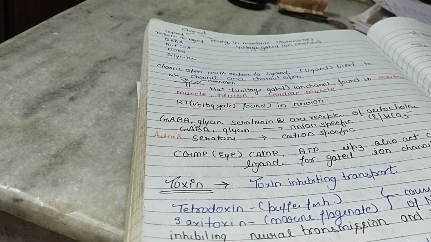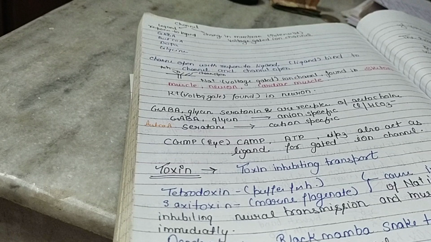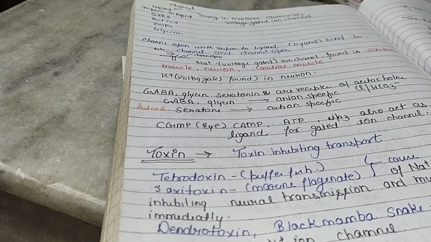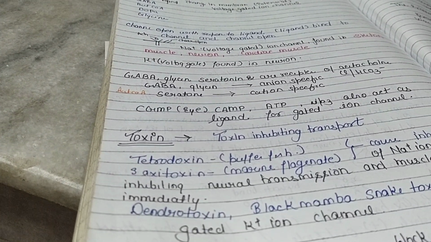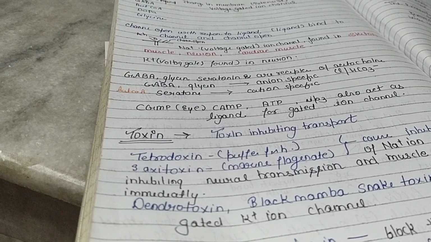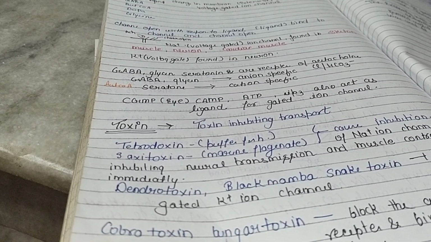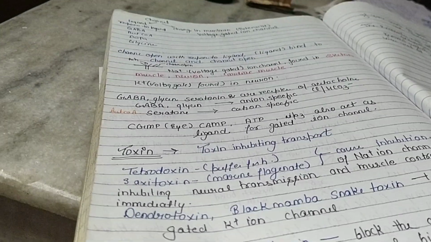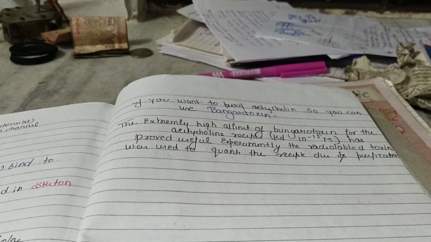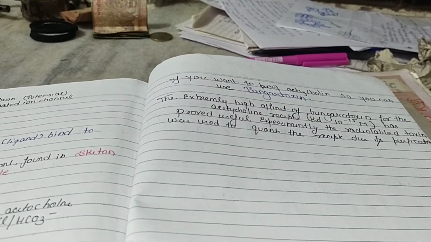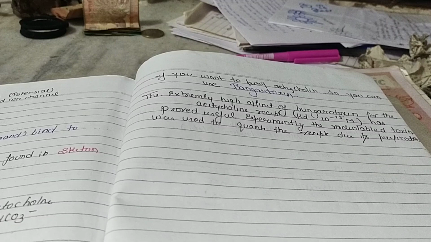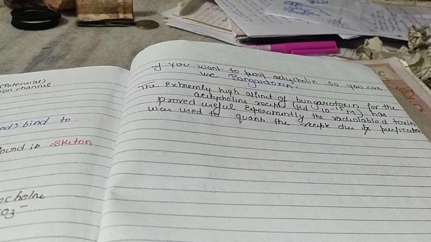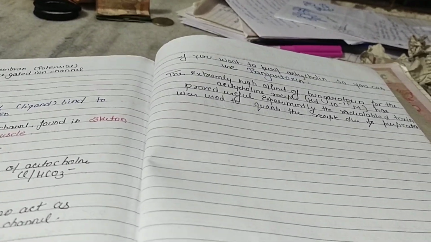Tetrodotoxin from the pufferfish causes inhibition of sodium and potassium ion channels, and the toxin from marine plankton inhibits neurotransmitter-induced muscle contraction. Dendrotoxin comes from the black mamba; this snake toxin inhibits voltage-gated potassium ion channels found in neurons. The cobra toxin, bungarotoxin, blocks the ACh receptor and binds with great affinity to it. If you want to purify the acetylcholine receptor, use bungarotoxin. The extremely high affinity of bungarotoxin for the acetylcholine receptor, with a KD of 10 to the minus 15 molar, has proved useful in experiments. The radiolabeled toxin was used to purify the receptor.